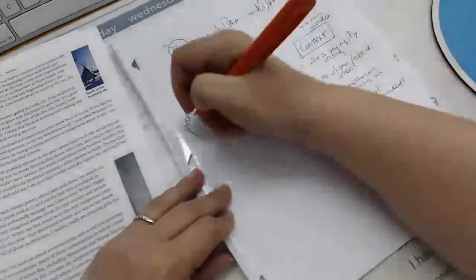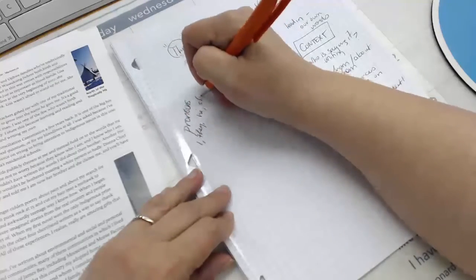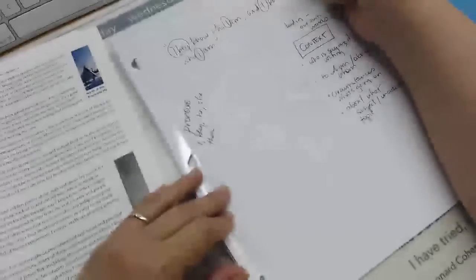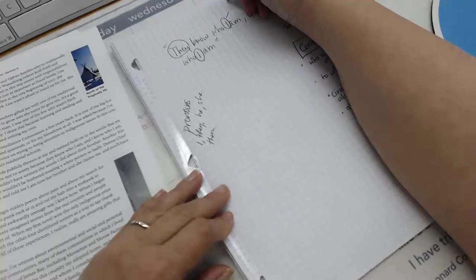So one of the first things that I really want to look for are pronouns. And those are words that take the place of a noun. I, they, he, she, them. Because your reader is not going to know the answer to this. So we know that the I here is Joseph Boyden.